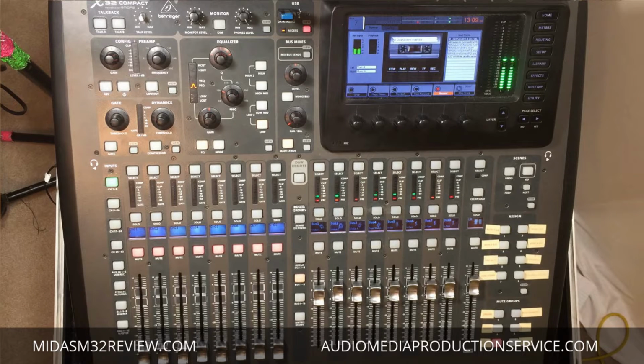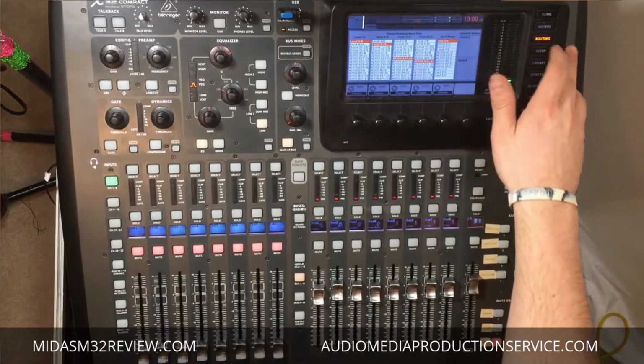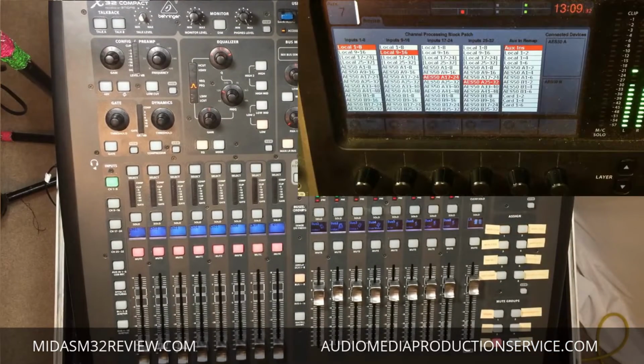Today we're going to talk about the routing section of the Behringer X32. First we want to hit the routings tab to the right of the screen. And the first page that comes up is the input section of the routing tab.